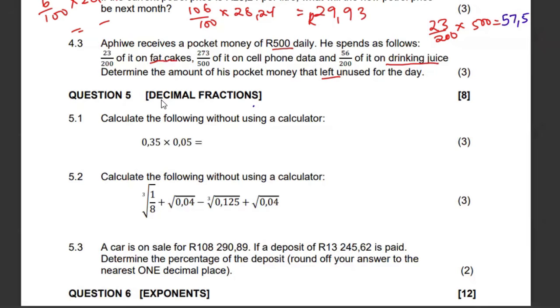And then the soft one, we have 273 over 500 times 500 over 1, which gives us 273. And then for the data, 56 over 200 times 500, which is 140.